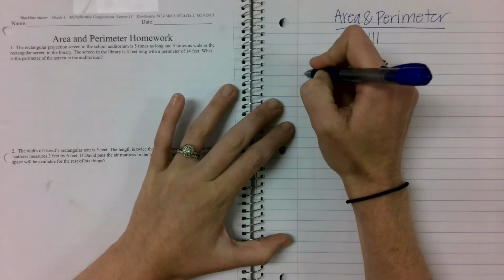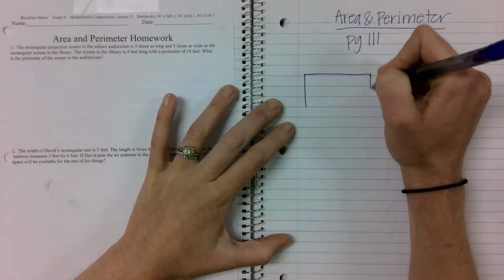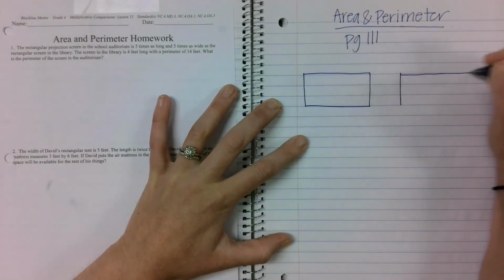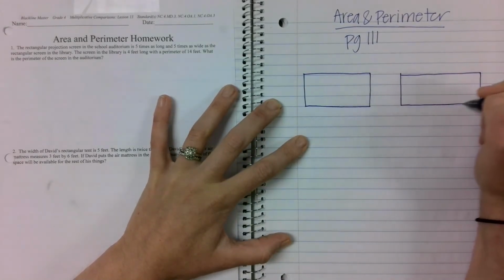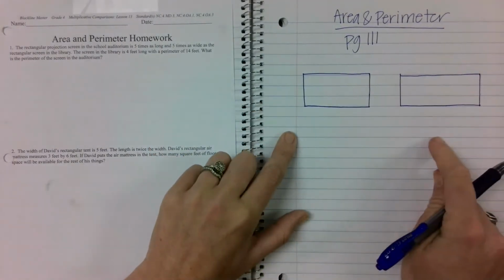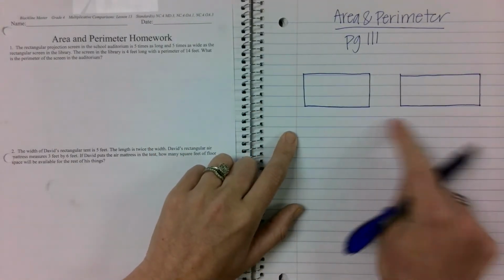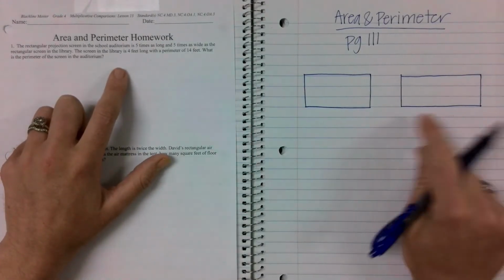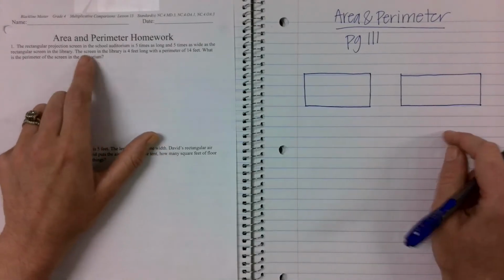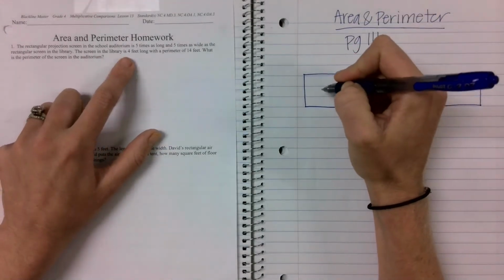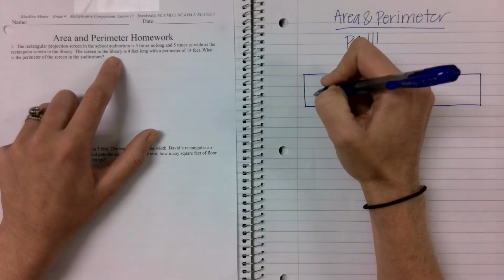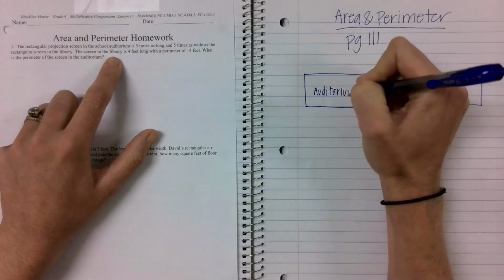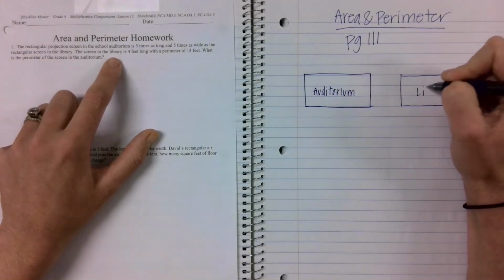So, I need to draw 2 rectangles. Now these are not drawn to scale, which means they are not drawn with the same measurements. So if this is longer, don't think that number has to be necessarily bigger. So I'm going to title this one Auditorium. And I'm going to title this one Library.